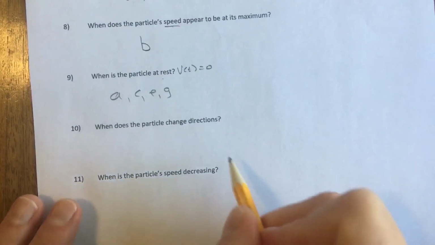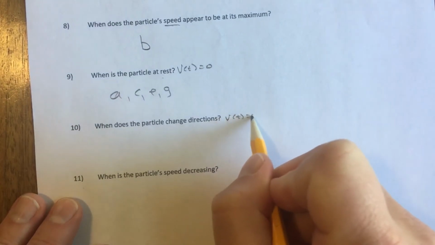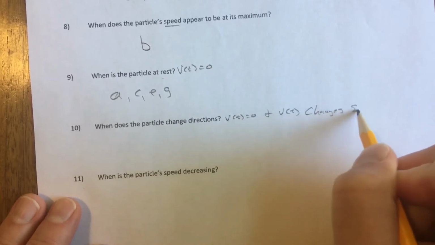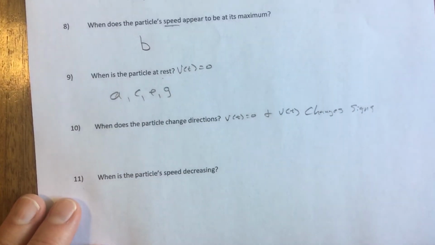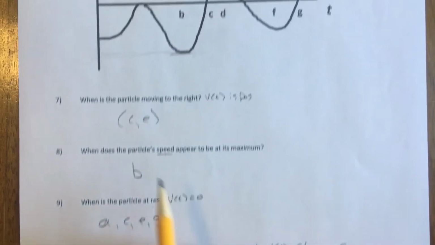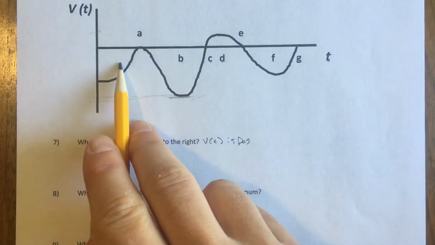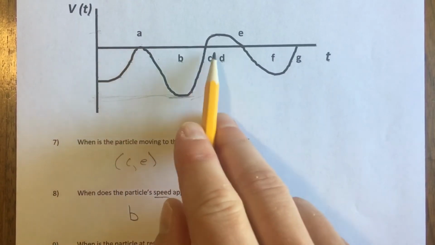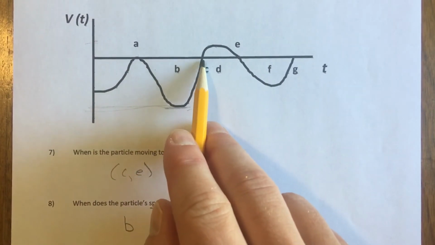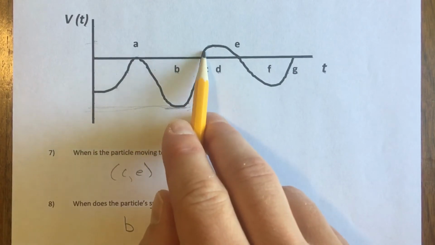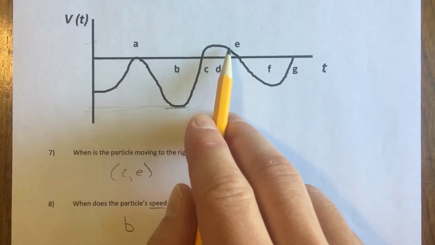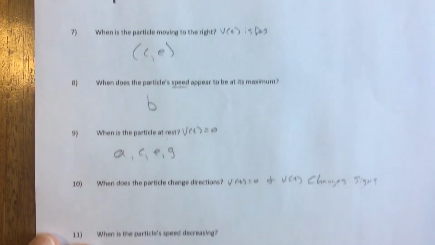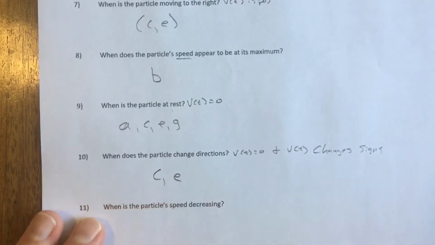When does the particle change direction? That's when the velocity is 0 and v of t changes signs. When it's negative, it's moving to the left. When velocity is positive, it moves to the right. A is where it's 0, but it was negative before and negative after, so velocity didn't change sign. We don't change directions there. We do, however, change direction at C, because velocity goes from negative to positive, and at E, because velocity goes from positive to negative, but not at G, because we don't know what's going on past that. So just C and E.